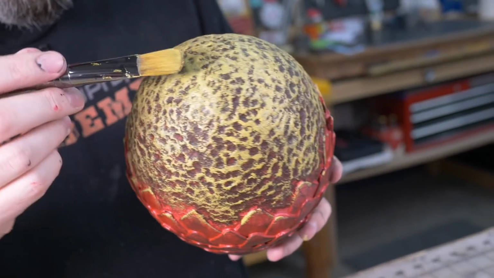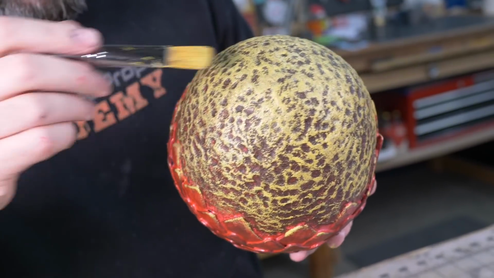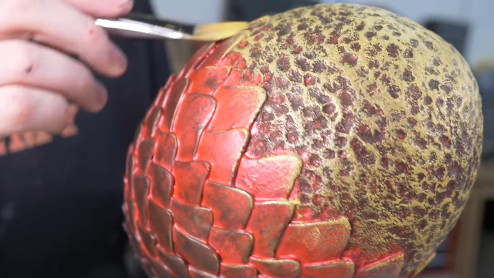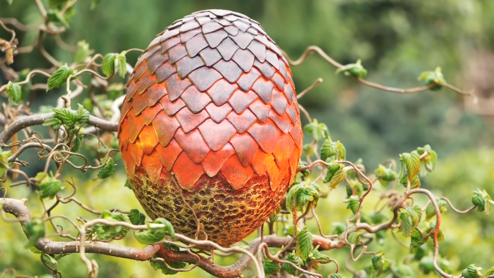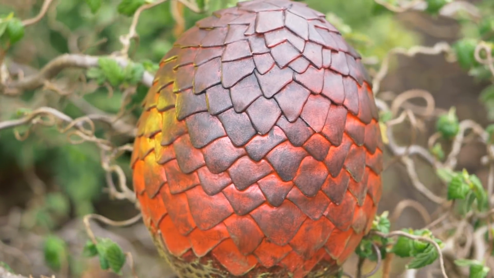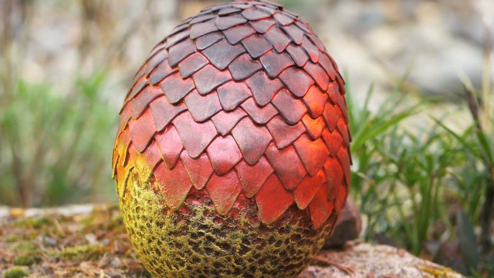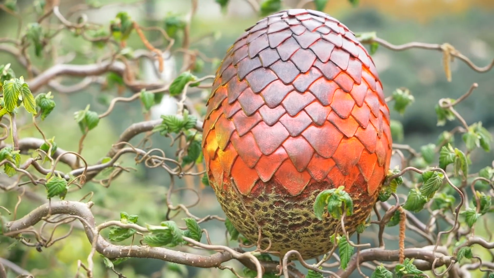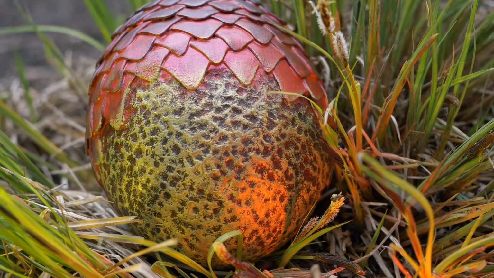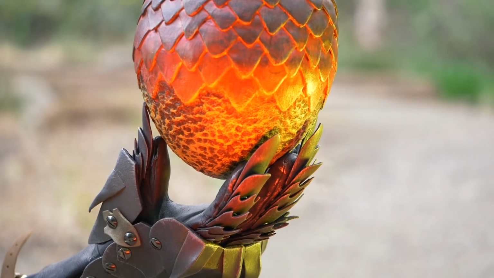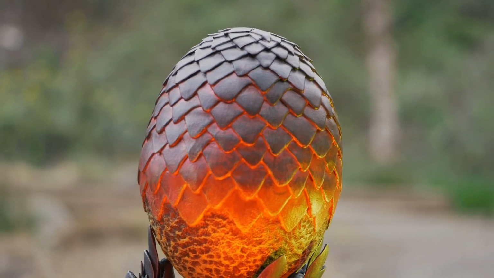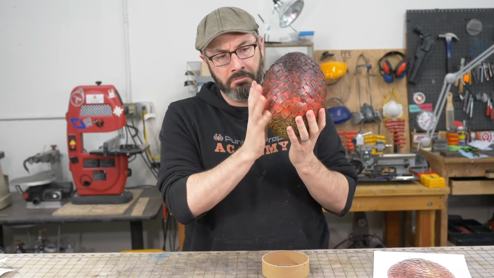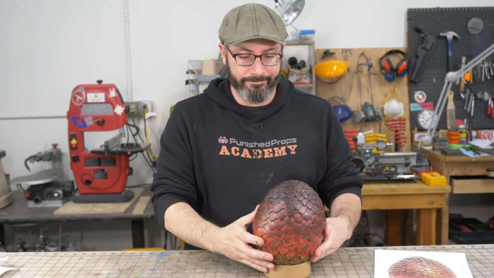And this should be the very last step. It's kind of warm. Weird.